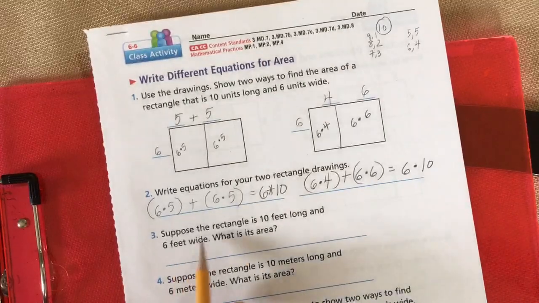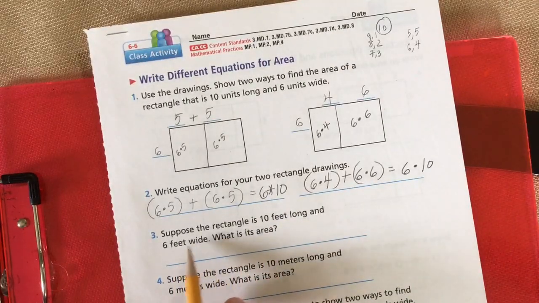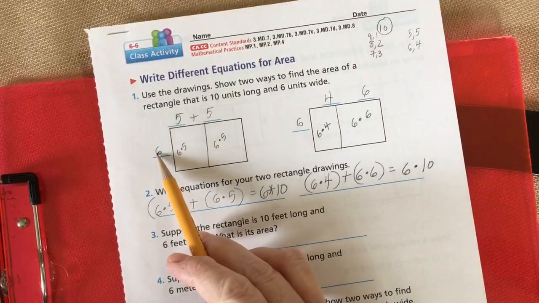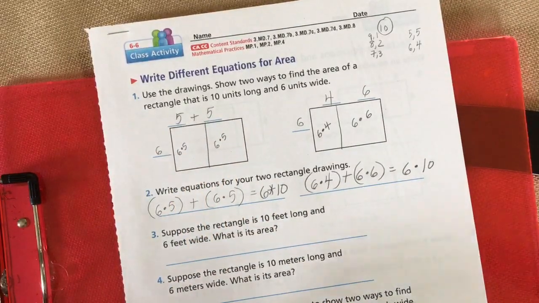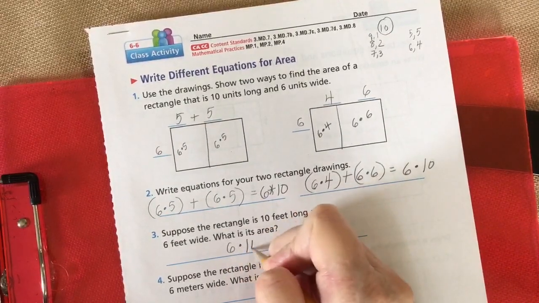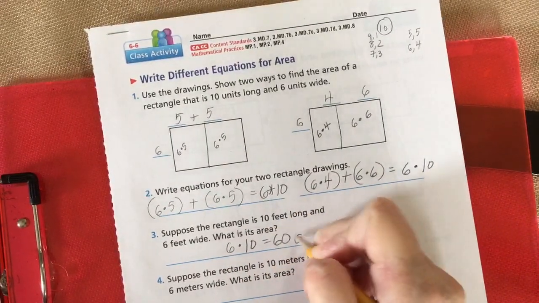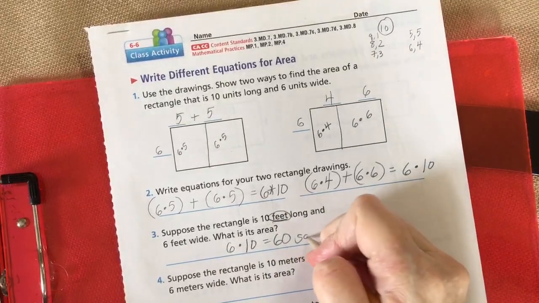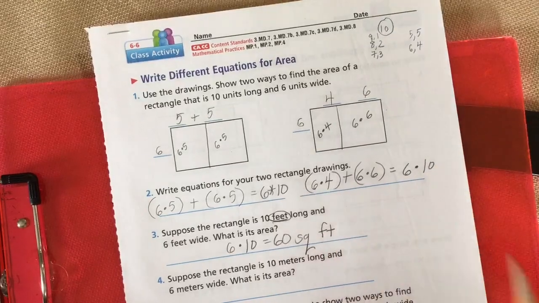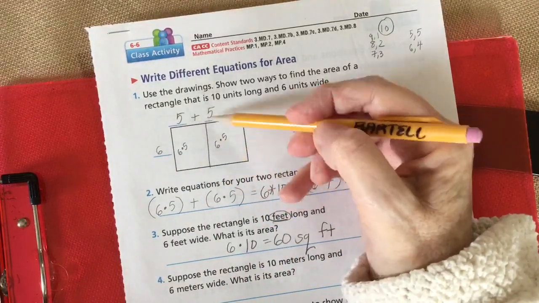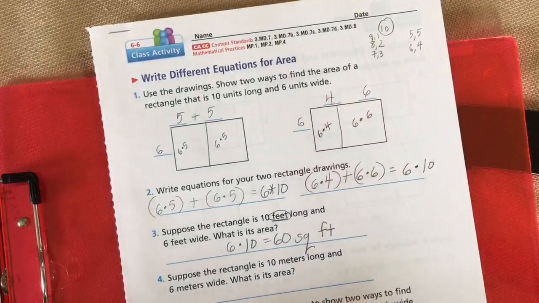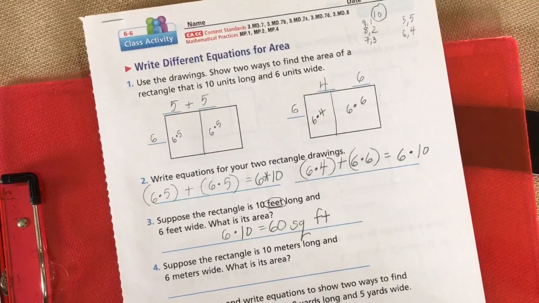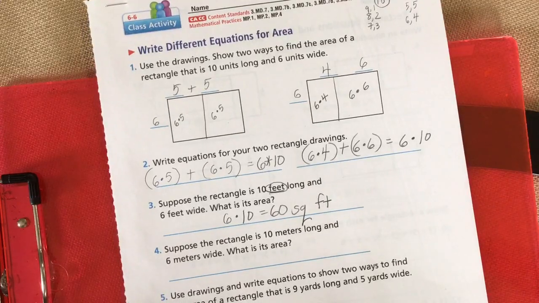Now, suppose the rectangle is 10 feet long and 6 feet wide. What is the area? So obviously, boys and girls, you should be able to do 6 times 10. That's 60. So 6 groups of 10 is 60, and these are feet. So there's our unit of measure. So it'll be square feet. So if we broke this down into the squares, there would be 60 little tiny squares in there. Okay, suppose that it's 10 meters long and 6 meters wide.